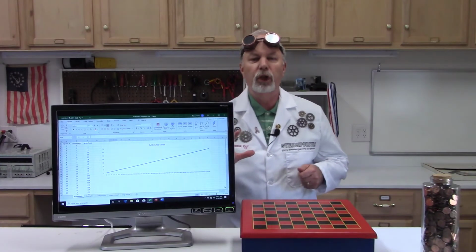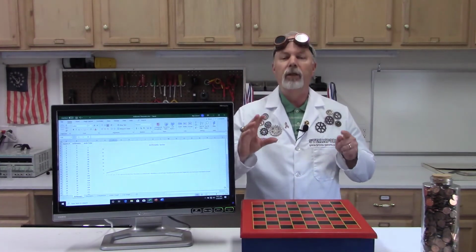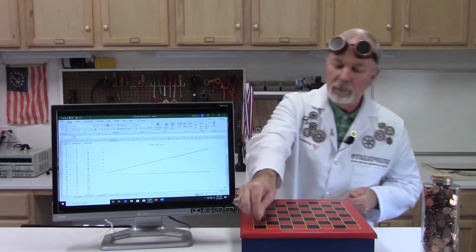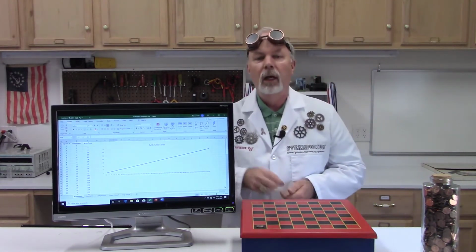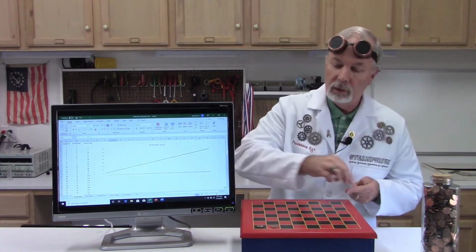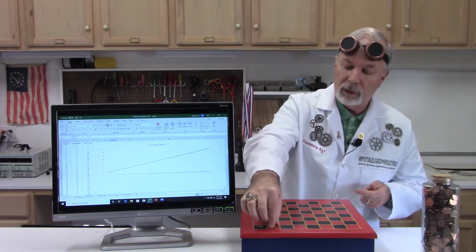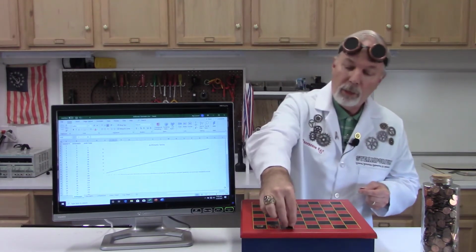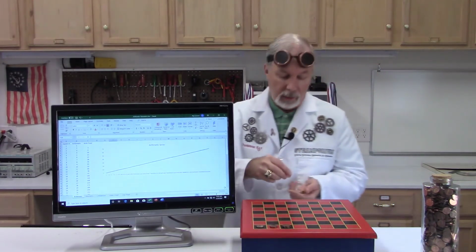So what I'm going to do is use some pennies to build an arithmetic series on this checkerboard. And here's how we do that. I'm going to put 1 penny on the first square. Now I'm going to add 1 penny for each square. So that would be 1, 2 on the second square. I'll add 1 penny. That would be 3 on the third square.